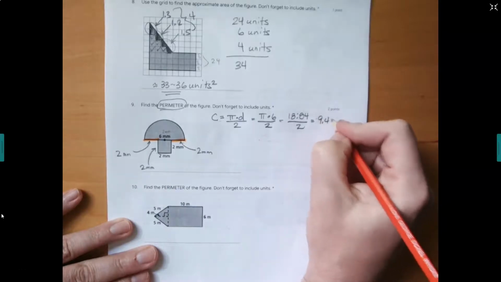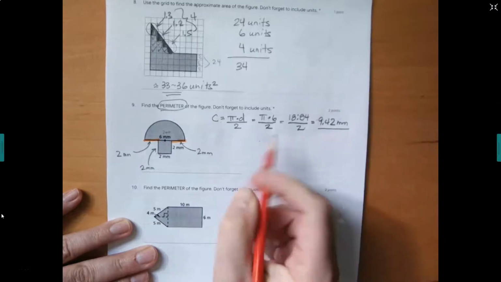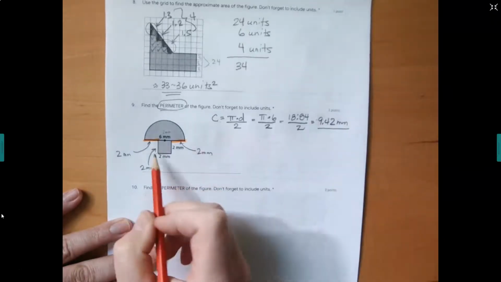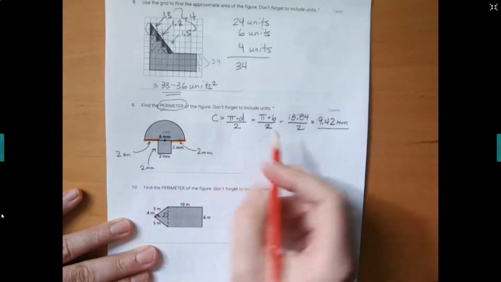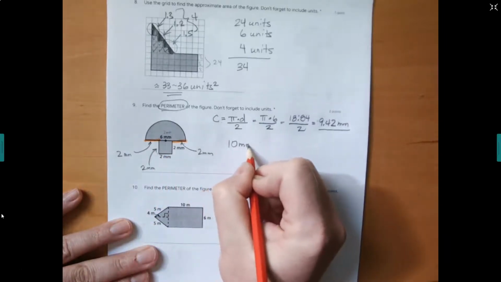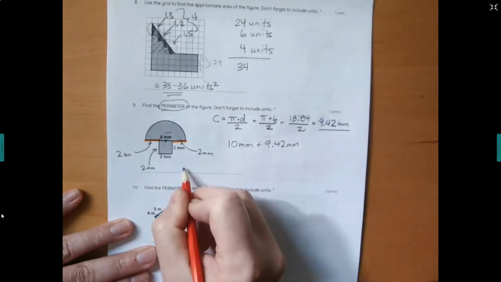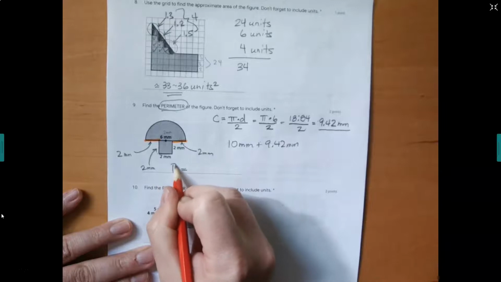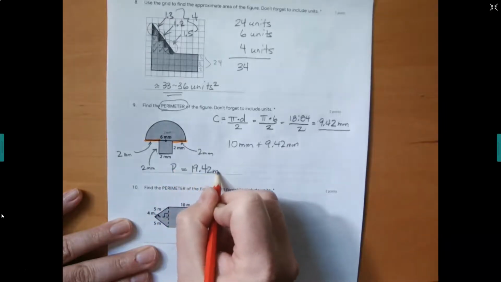So 9.42 millimeters. Part of our answer. Right? Now we just have to count. 2, 4, 6, 8, 10. So we have 10 millimeters plus 9.42 millimeters. And so our answer is P equals 19.42 millimeters.